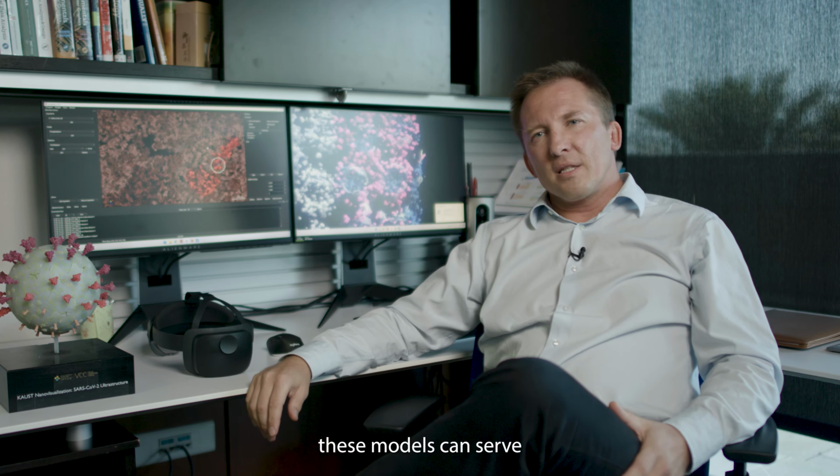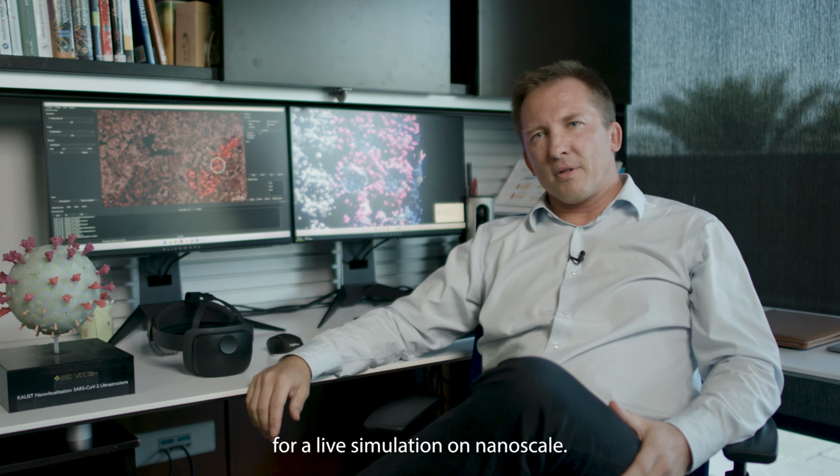In the future, these models can serve as a starting point for a live simulation on nanoscale. You will hear more about simulation from my colleague Dominic.